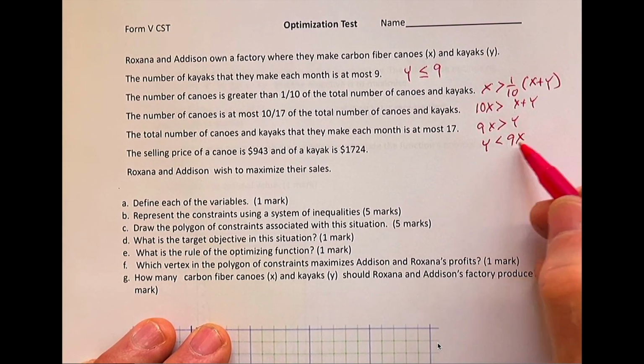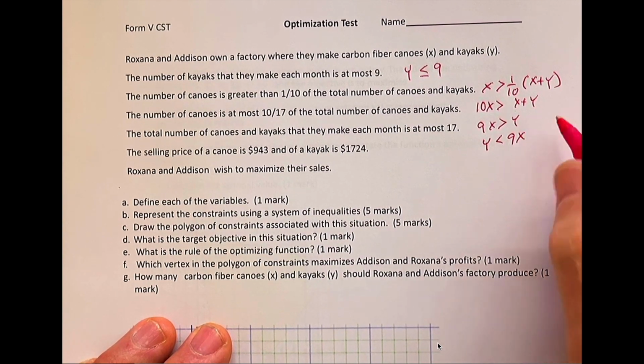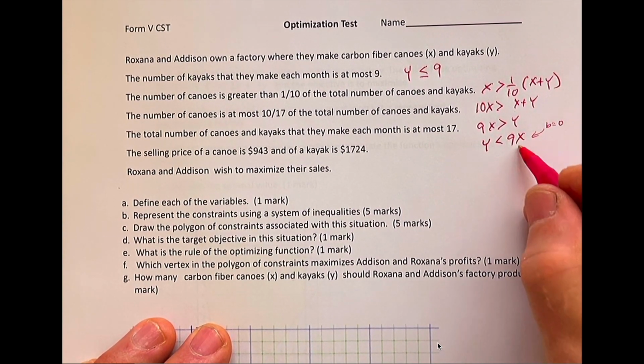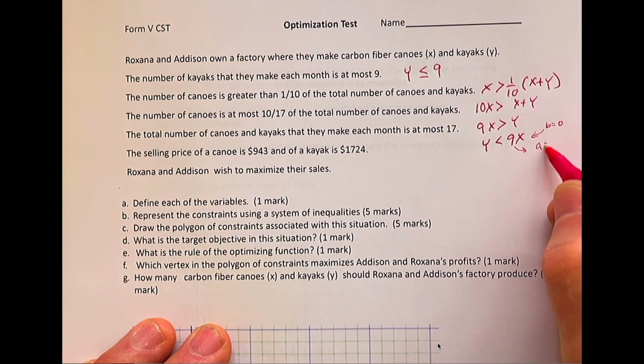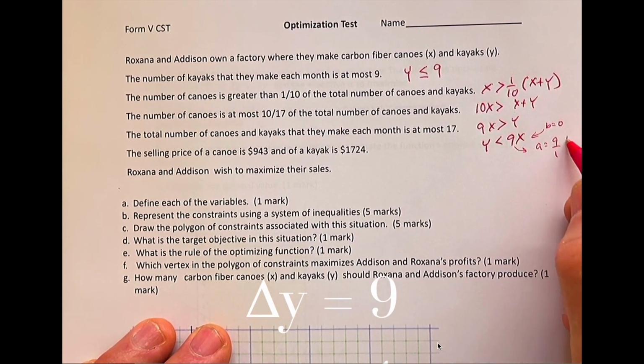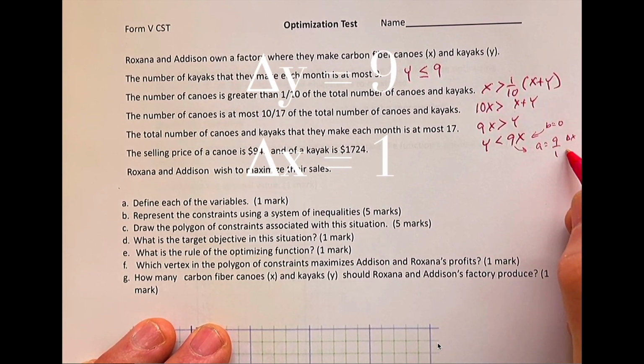Notice it's like ax plus b. The b is 0 in this case. B equals 0. Your slope, the a, is 9/1. Delta y is 9, delta x is 1.